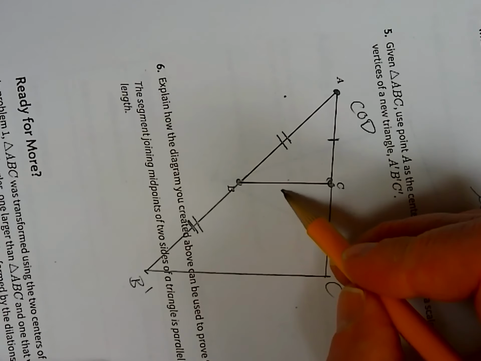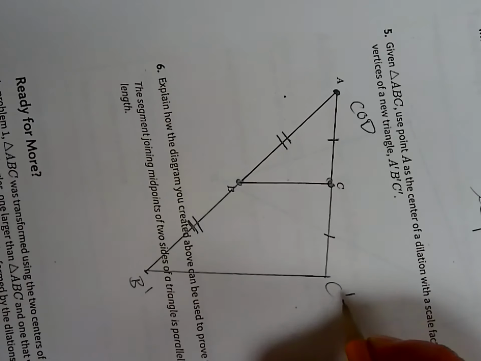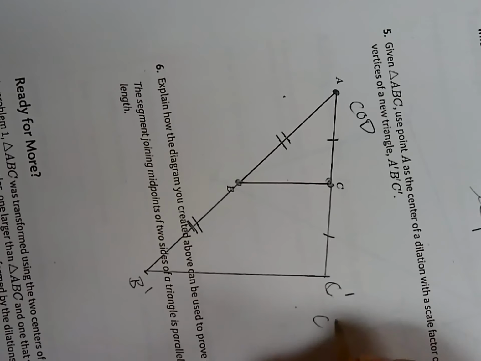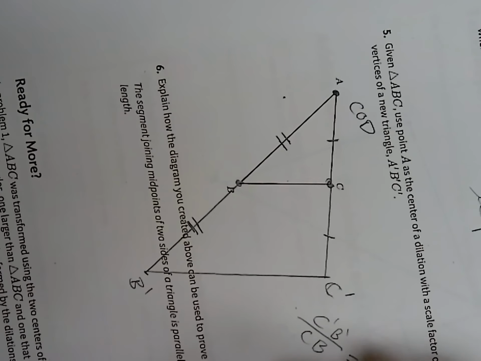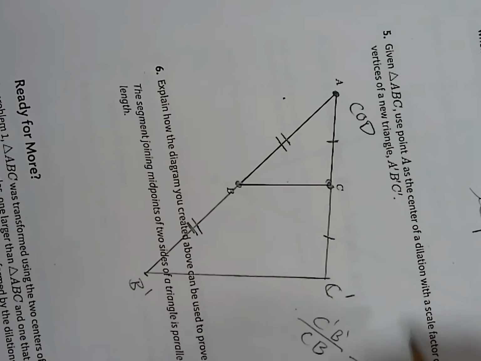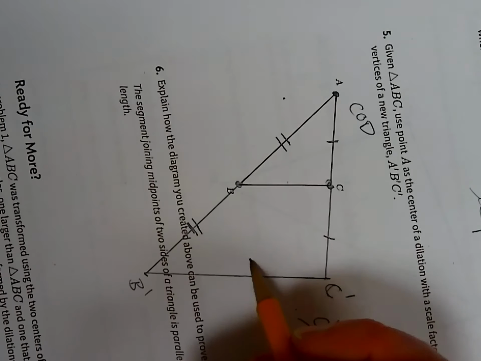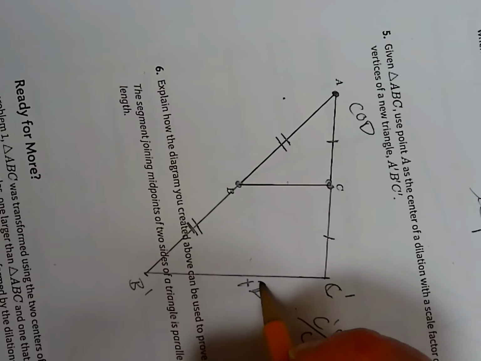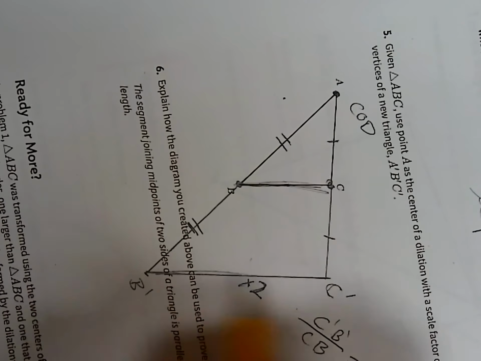Now, we know that CB, well, actually, let's start where we end up at C prime B prime. So we end up at C prime B prime divided by where we came from, and we know that equals 2. So these are numbers. This divided by that is 2. Because this one's twice as big. This line is twice as big. If this line is twice as big, then this is half this one.